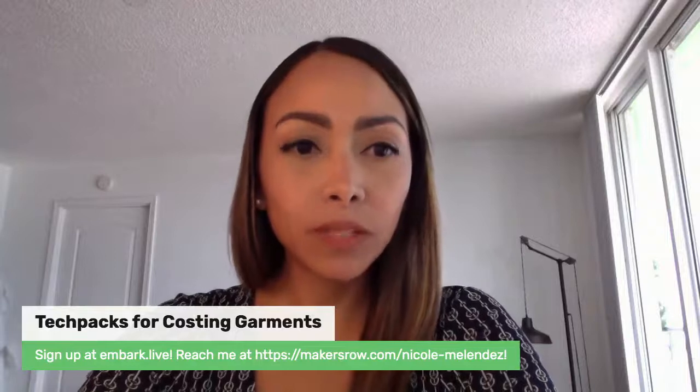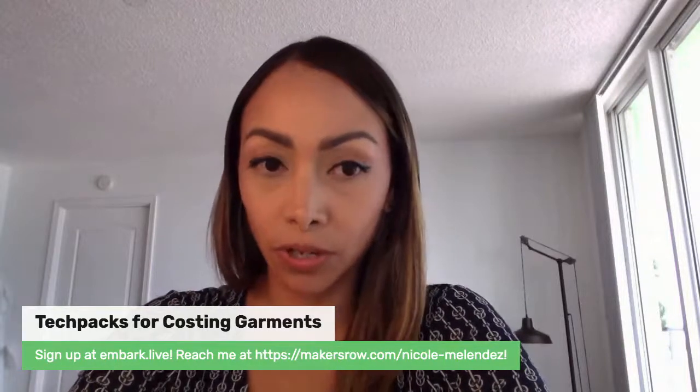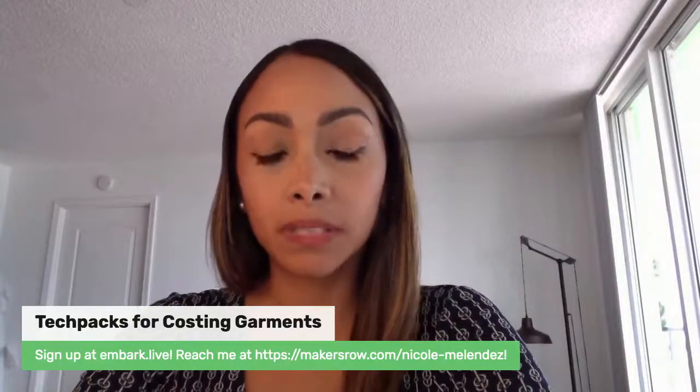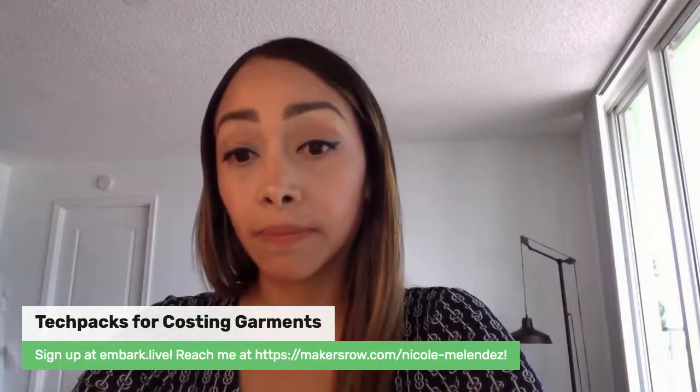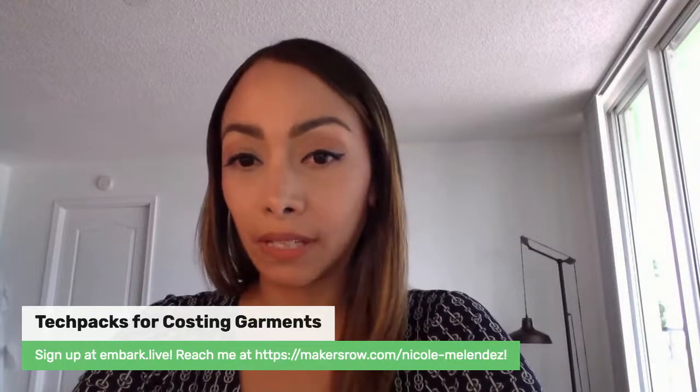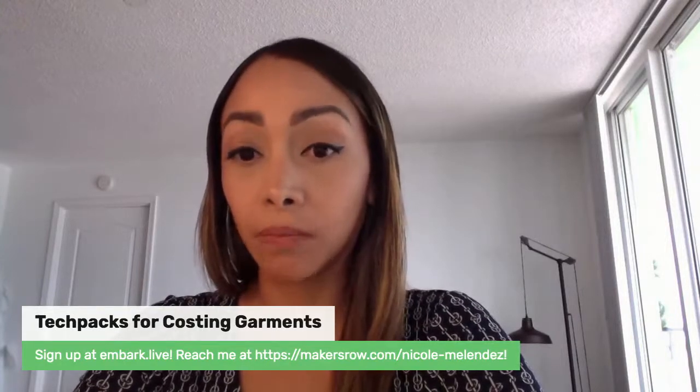Okay, so it is important to mention, though, that not all tech packs have the cutter's must, but since my business is a technical design hub, the cutter's must is included in the tech pack that we make for you.